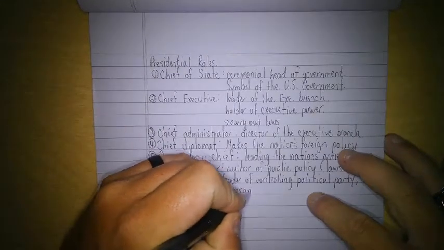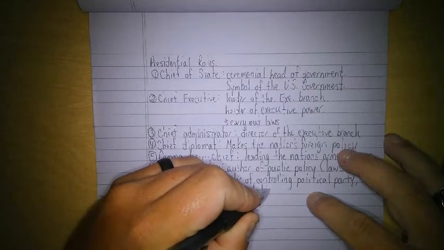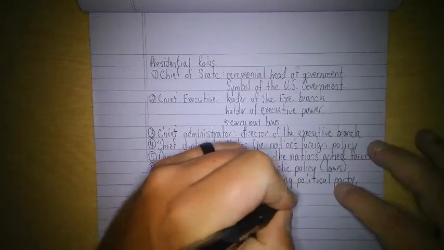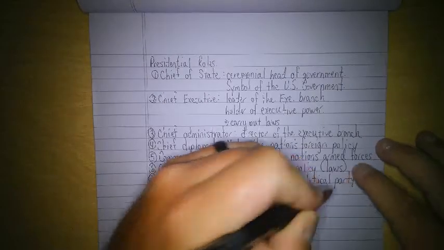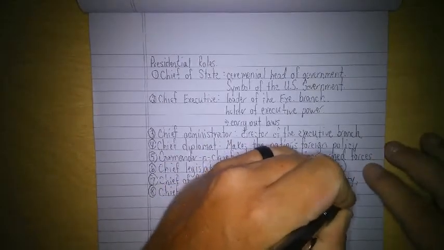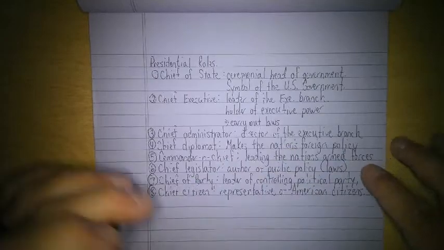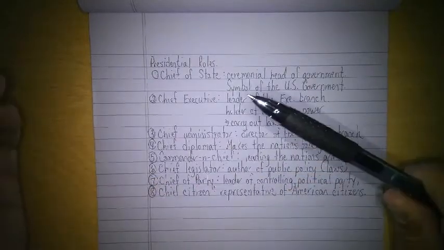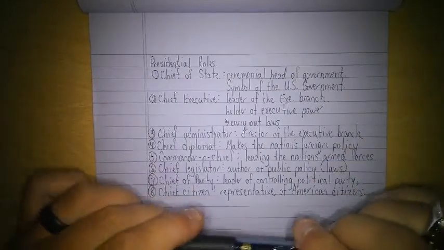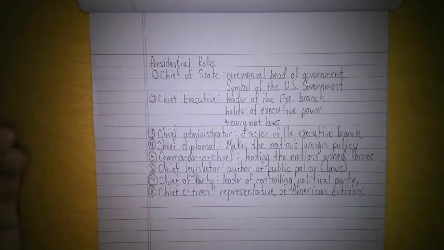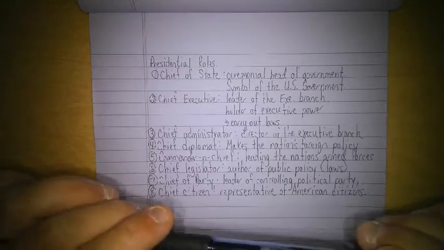Or he's actually the representative of American citizens. Now, I'm sure some citizens would argue with you over that because they're not President Trump fans, but I'm sure there are also people that would argue when President Obama was in office that he didn't represent what they thought. But either way, it's a back and forth thing.